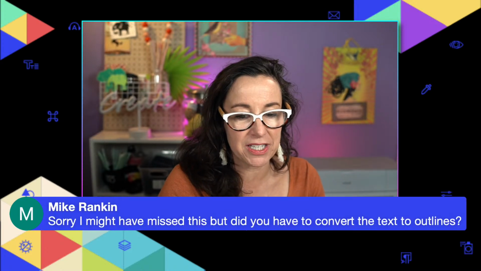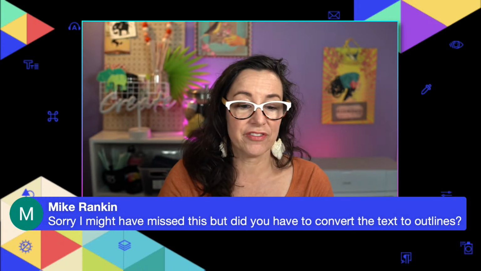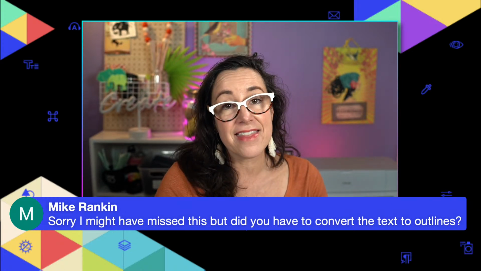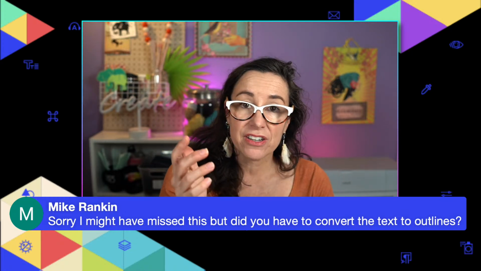Let's pop over. I see another question coming in, and Mike is asking, sorry, I missed this, but did you have to convert the text to outlines? In Illustrator, yes. You have to convert the text to outlines, and then you just go up to that 3D panel and literally drag the extrusion slider, and you have 3D text, and you can export it and take it into Photoshop or wherever else and work with it. So it's really fun. And I encourage everybody to check it out.